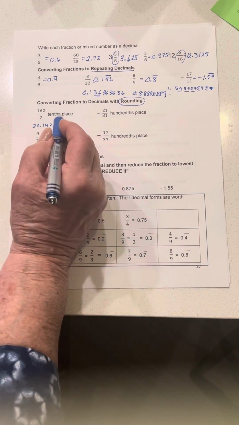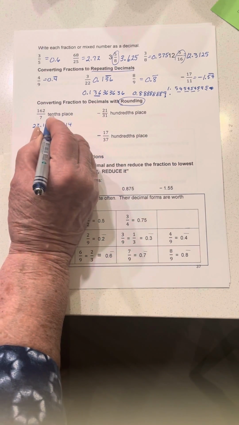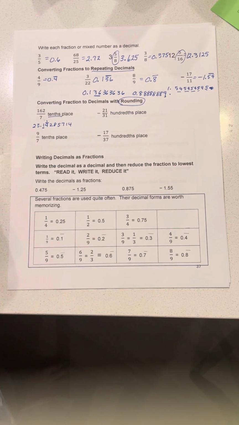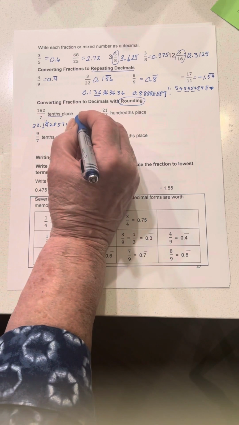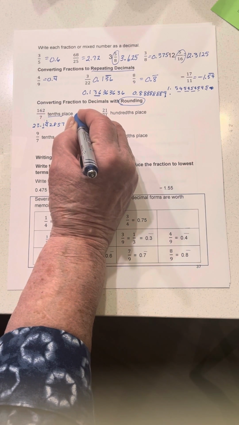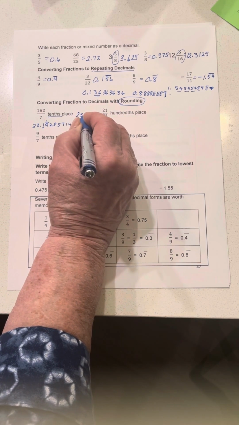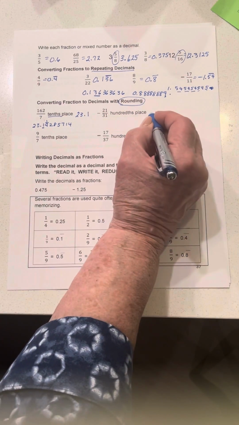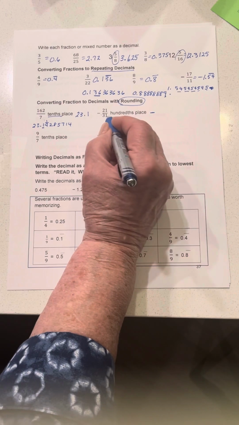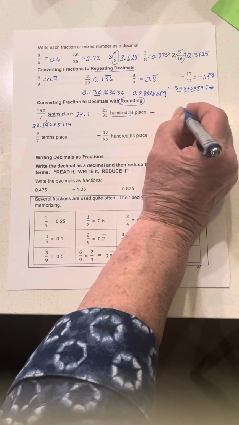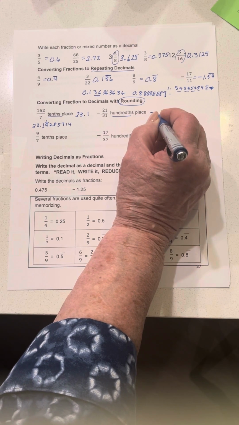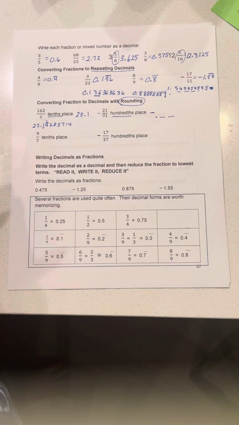So we're going to round this to the 10ths place. So we look at the next place over, and it's just a 4. So we're just going to drop everything off. So this is going to be 23 and 1/10. That's rounded. The next one, I know this is going to be a negative, and we're rounding to the hundredths place. So what I know is that it's going to look like this. There's going to be 2 places in the end.